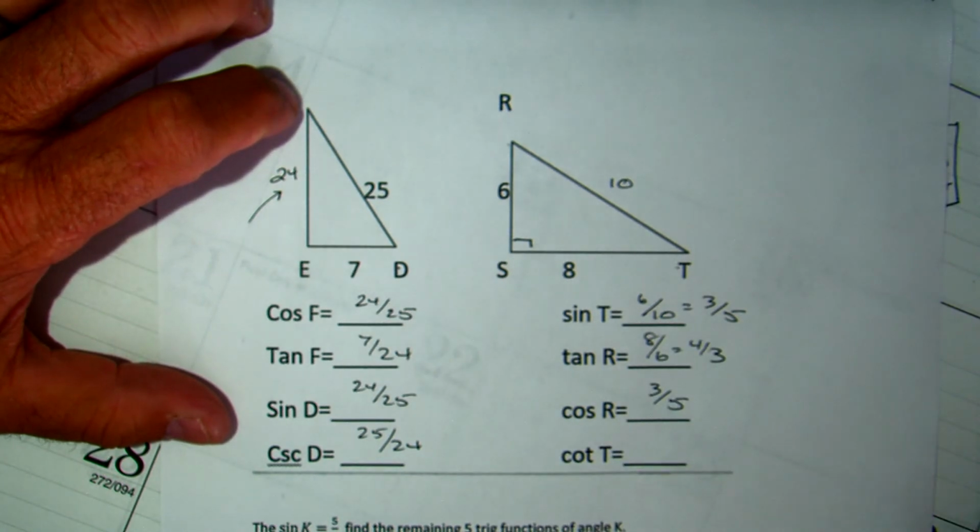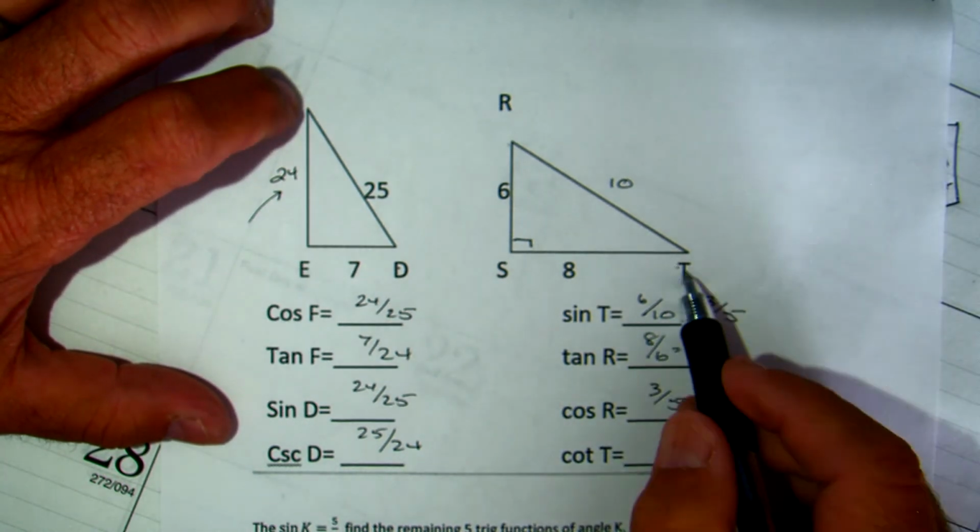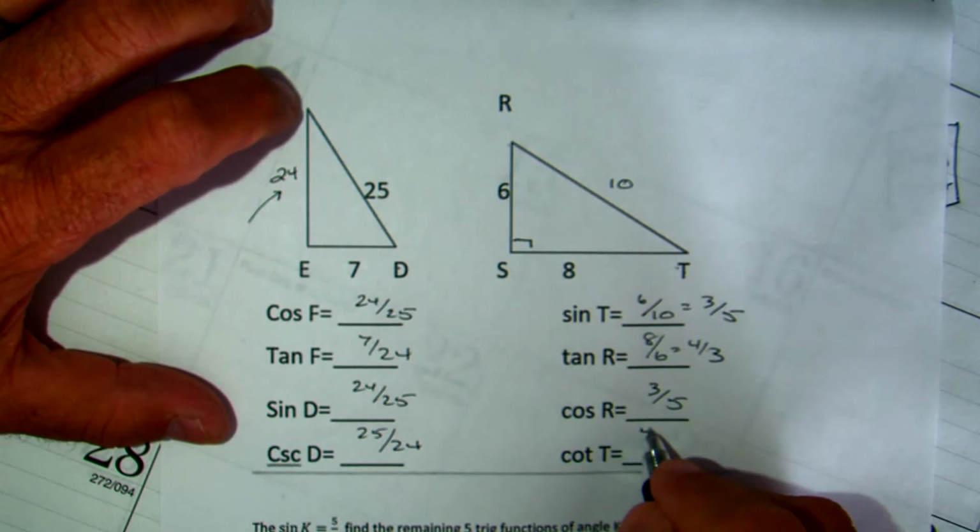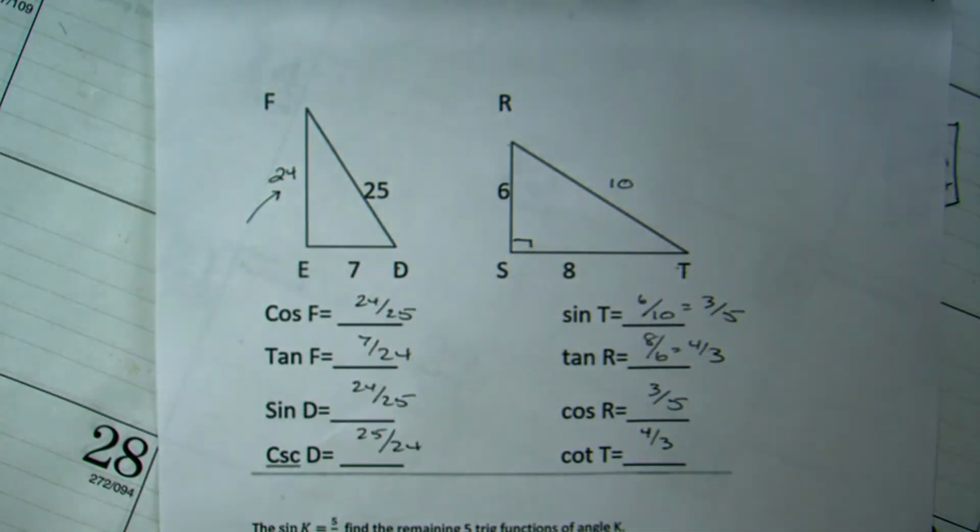Cotangent of T, all right, it's not the flip of it. Cotangent of T would be 8 over 6, which is 4/3. So it kind of works for cotangent and tangent too. The tangent of one is equivalent to the cotangent of the other.